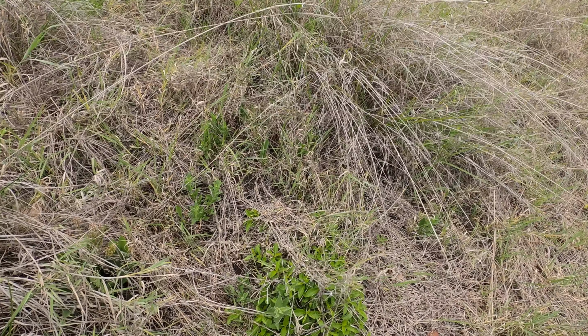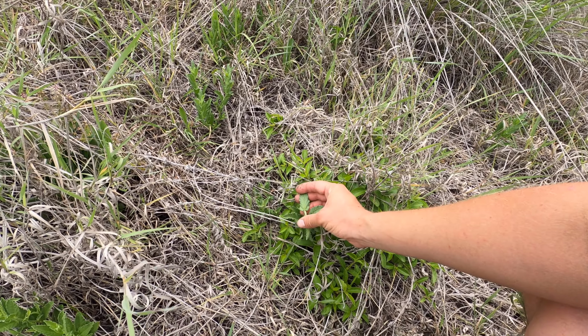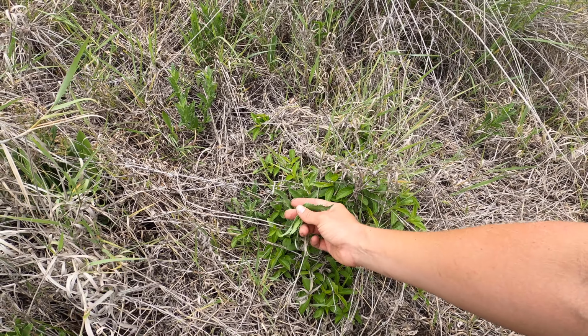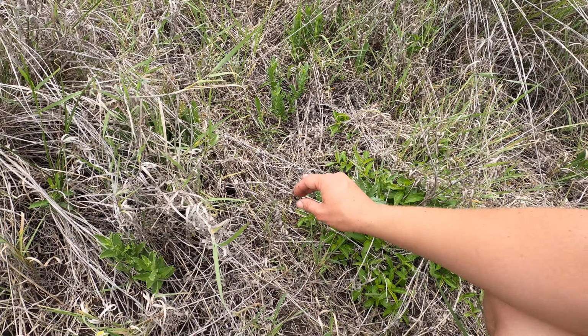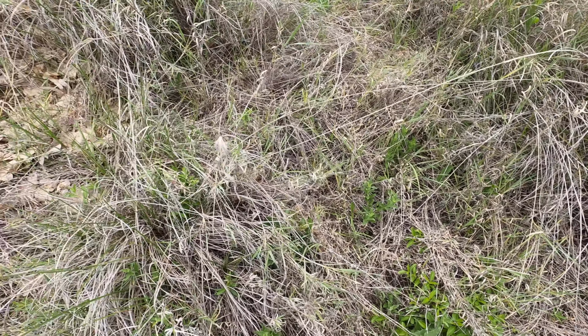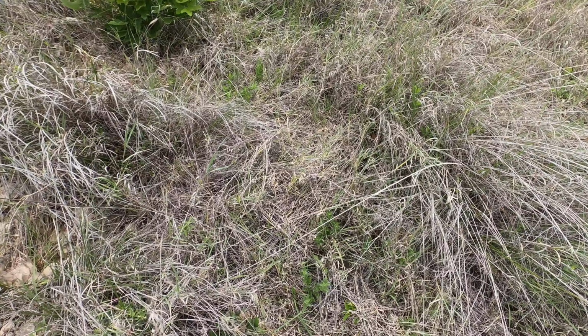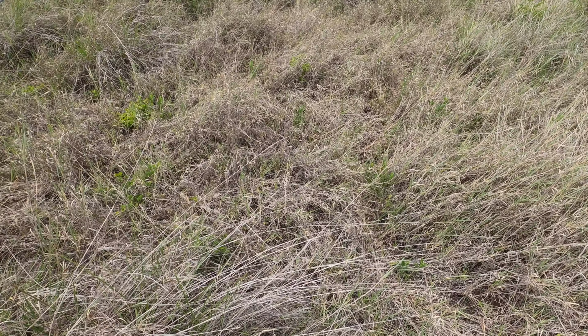Now there's another one just here. You can see this one is another little bit of an adaptation here. So you see how this leaf is a little bit more silver than this green one just here? That's another adaptation. So silver leaves, hairy leaves, these are all xerophytic adaptations to low moisture environments. Now let's see what else we can find here.